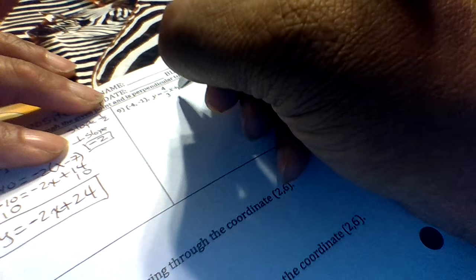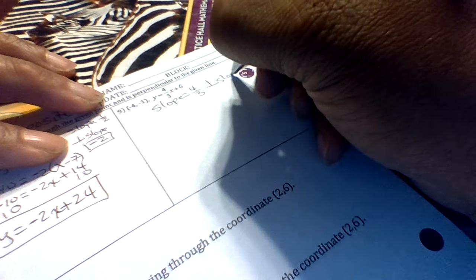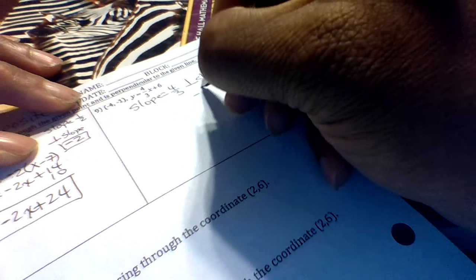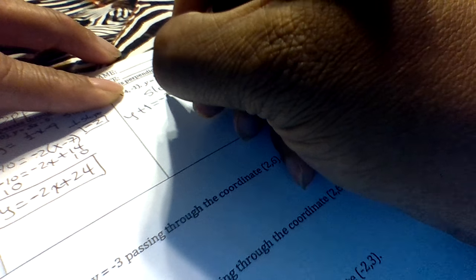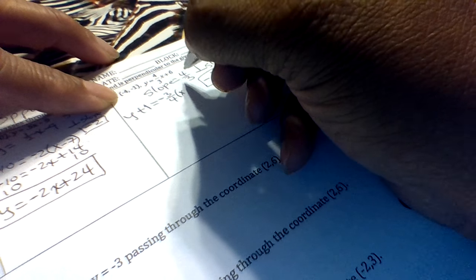And then the next one, my slope is 4/3. So the slope is equal to 4/3. So my perpendicular slope is going to equal -3/4. So y minus -1, so y plus 1 is equal to -3/4 times x minus -4, so +4. So y plus 1 is equal to -3/4 x.